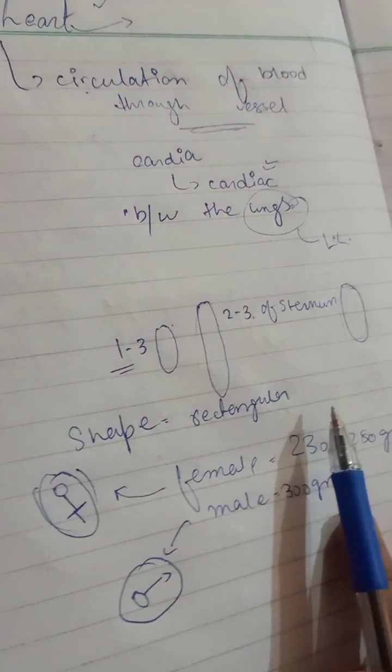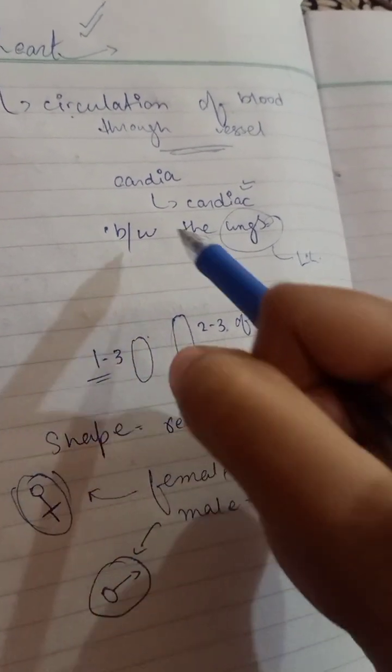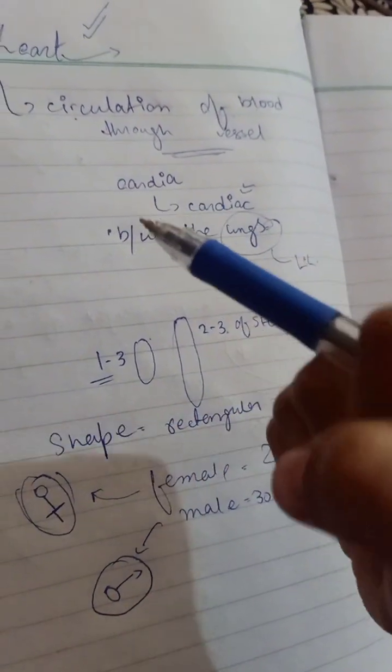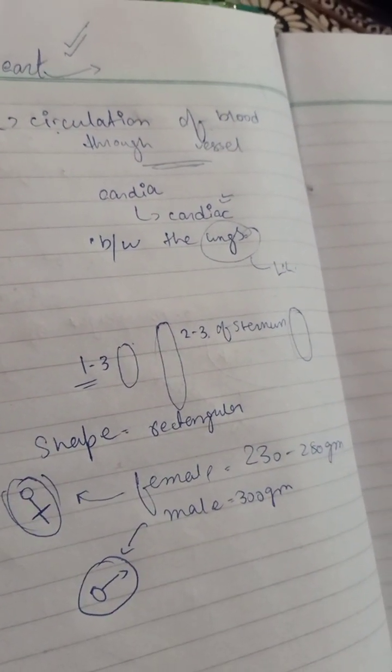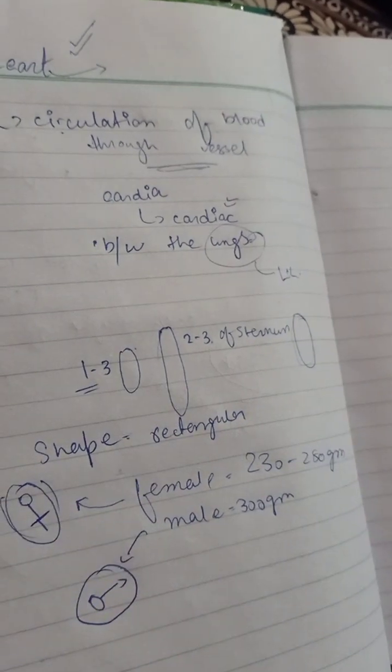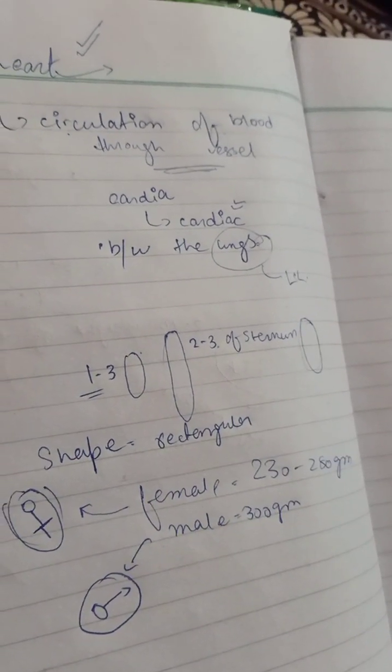First of all, if you talk about size, a tight fist is considered the size of a human heart. Your tight fist can tell you how big your heart is.